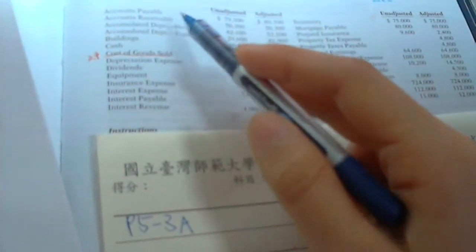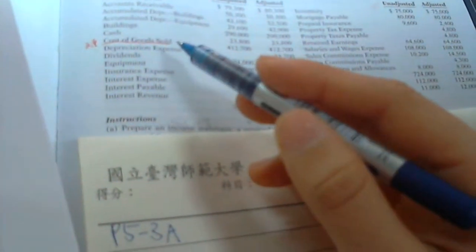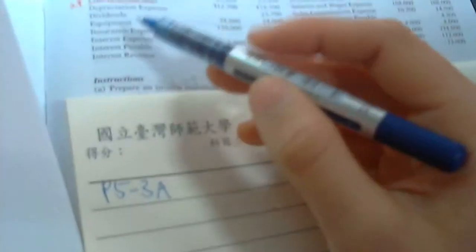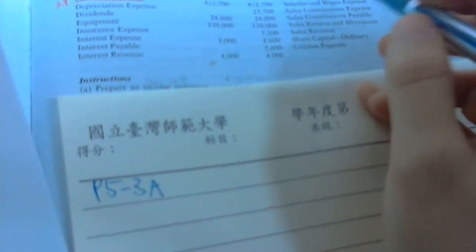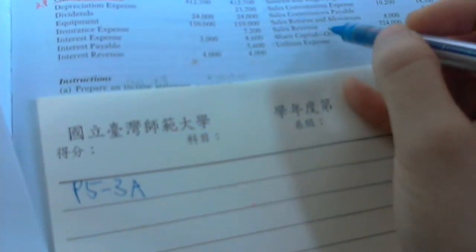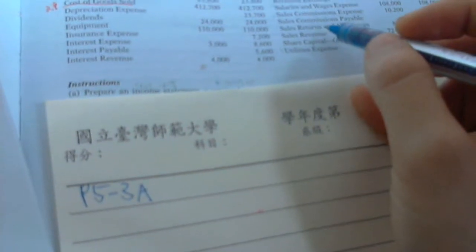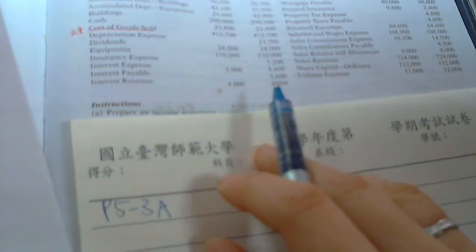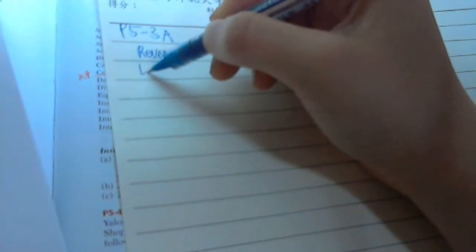So now we need to check first which accounts. You see there are so many expenses and revenues here. For the income statement, the basic idea, we need to start from the revenue, less the expense, then what else?